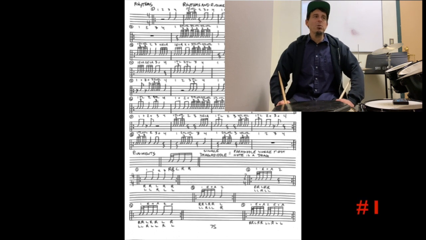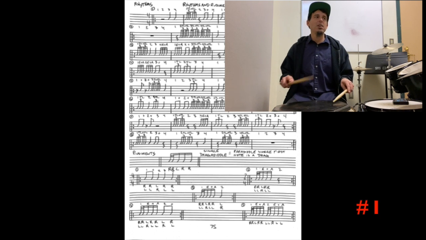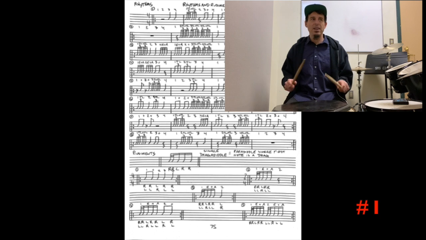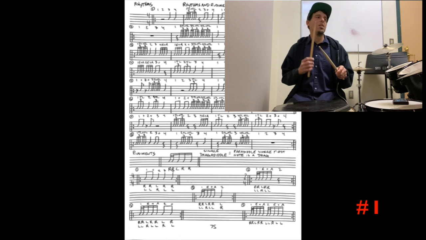We're going to start off with number 1 in 4/4 time, and I'm going to make that drag into eighth notes. So it's going to be like a 1 and 2, 3, 4, and then we'll start off like a right, right, right, left, right, right, left, left, right, left, left. 1, 2, 3, and 4, and right, right, left, right, right, left, left, right, left, left. Again, right, right, left, right, right, left, left, right, left, left.